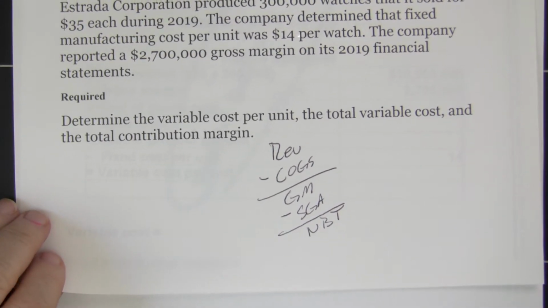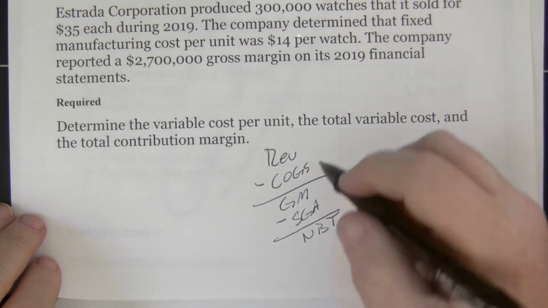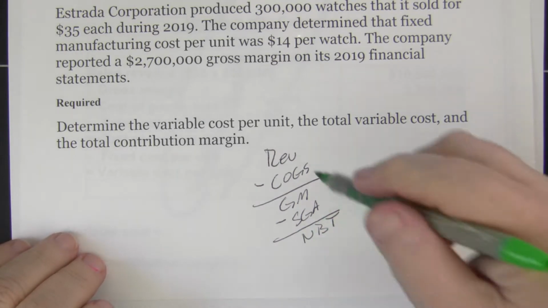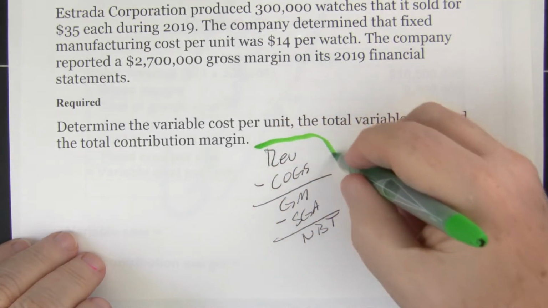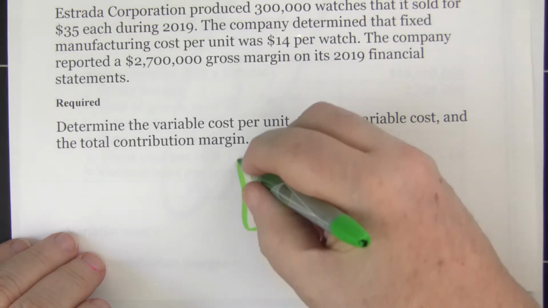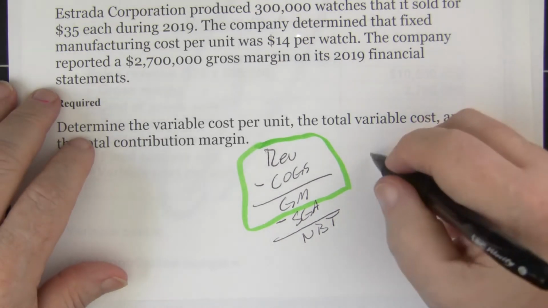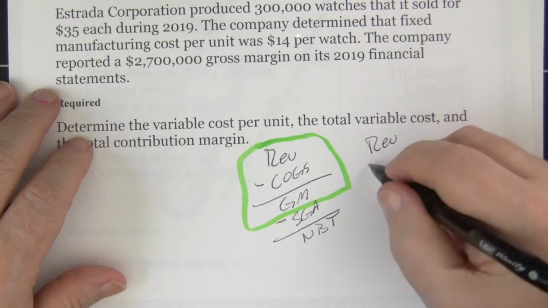And that's what it's asking you to remember, because it's asking you to focus on this piece right here. Because if revenue minus cost of goods sold equals gross margin, revenue minus gross margin will equal cost of goods sold.